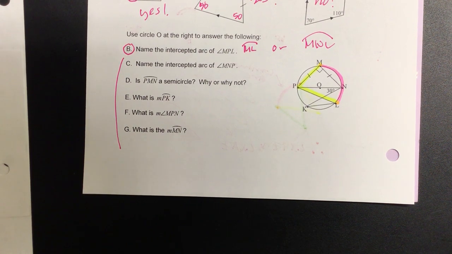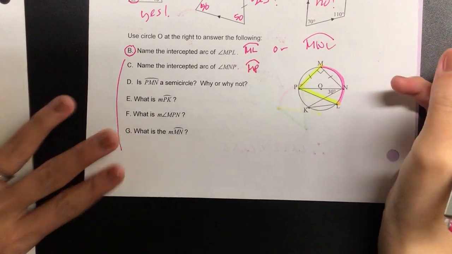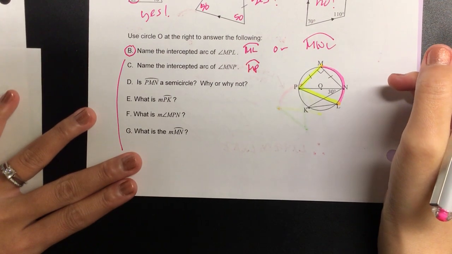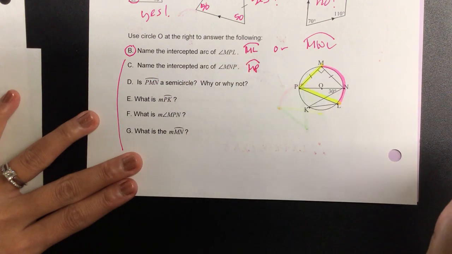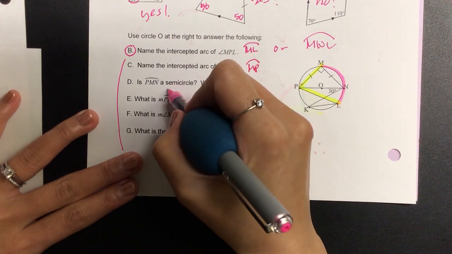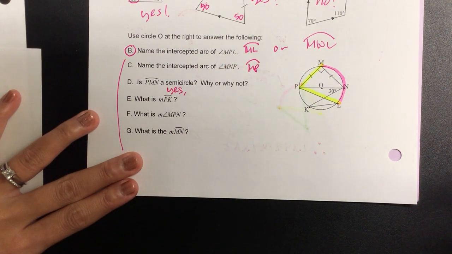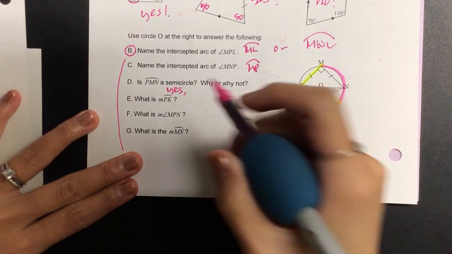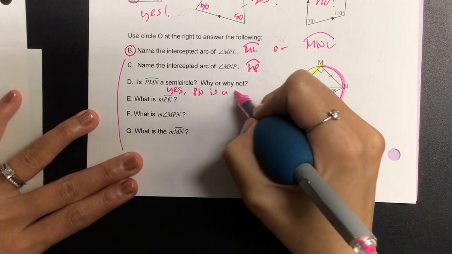Okay, someone give me the intercepted arc of MNP. Arc MP. Could I say PM? Yeah. As long as you completely reverse it, it's fine. Now it's saying, is PMN a semicircle? Yes or no? Yes. And how do you think I want you to define that? Why? The inscribed angle is on the diameter. So we have PN is a diameter. And that is exactly what I wanted.